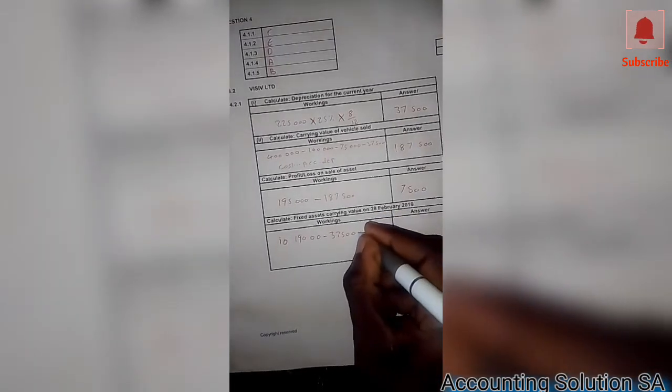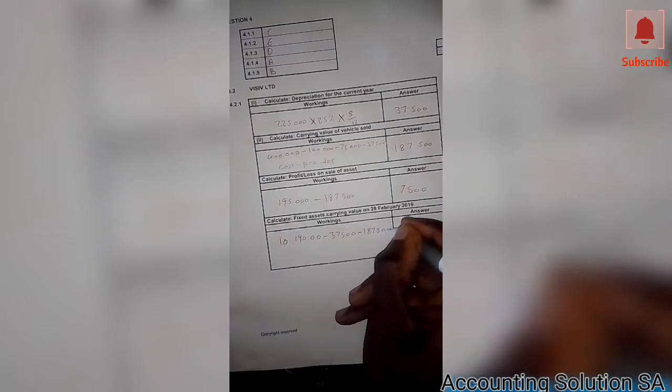After that, remember the value of that vehicle that was sold, we no longer have it on our books. Why do we have to keep it? No reason, which means that we have to deduct the current value of the vehicle that was sold because we no longer have it.